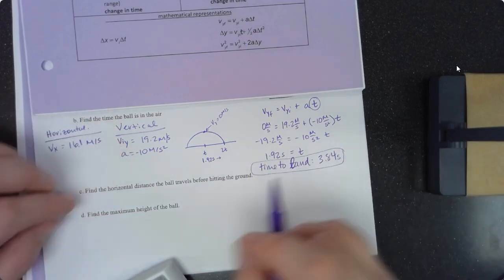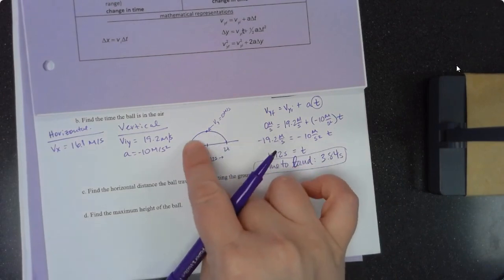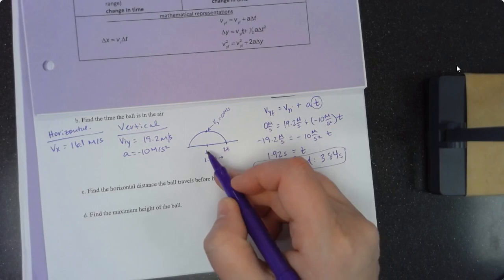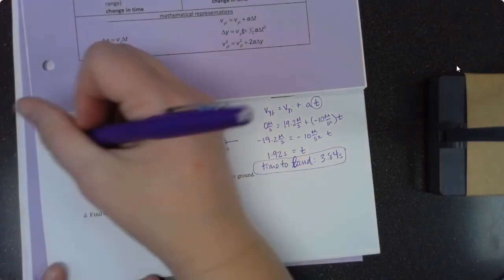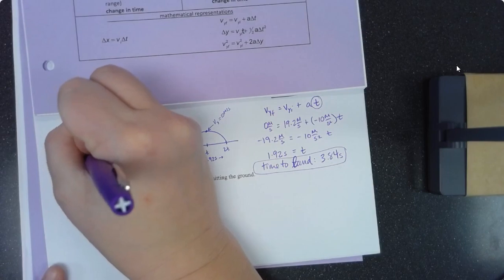The thing to be careful of for making sure that you solve that one correctly is just understanding what this parabolic shape is going to look like and recognizing that you can solve for the time when the velocity is going to be equal to 0. I'm going to go ahead and write some of these things in here now. So I've got my time is 3.84 seconds.